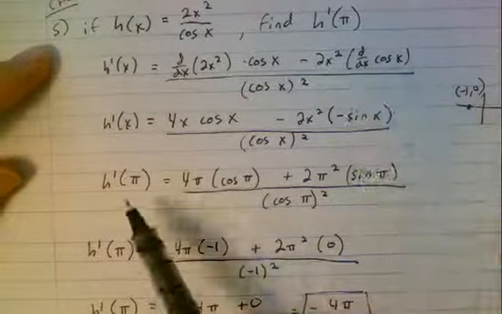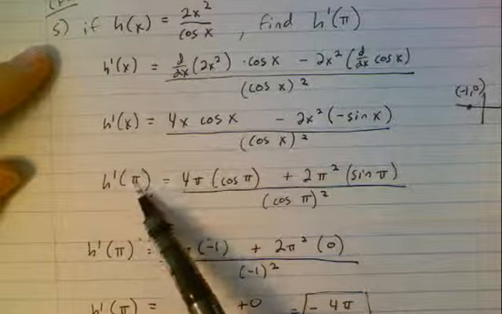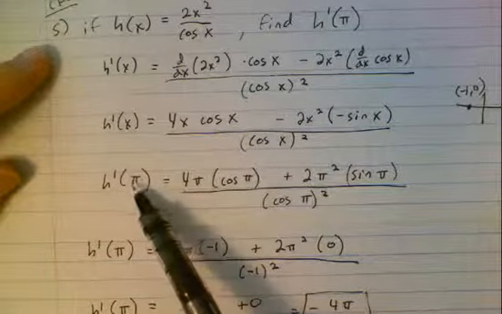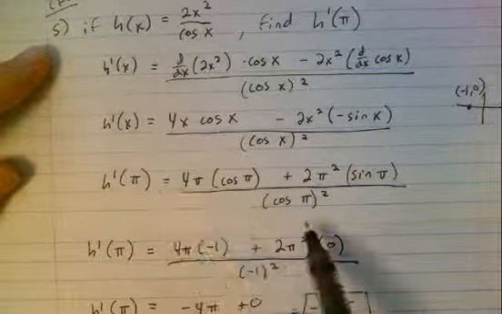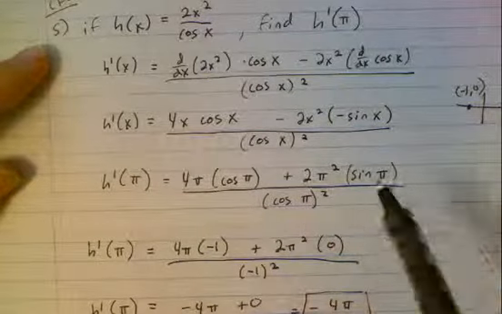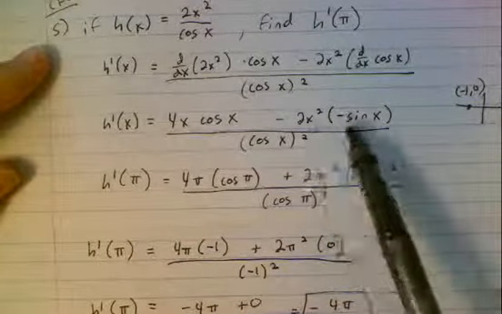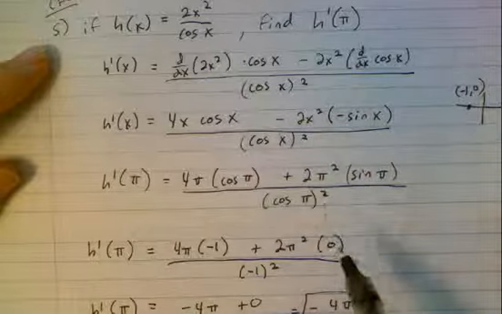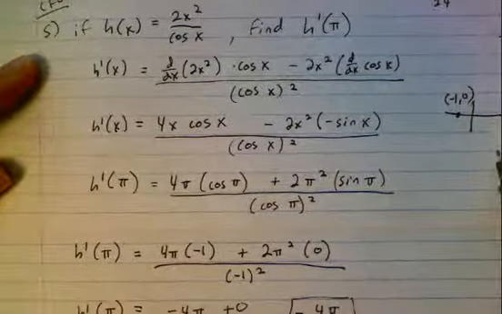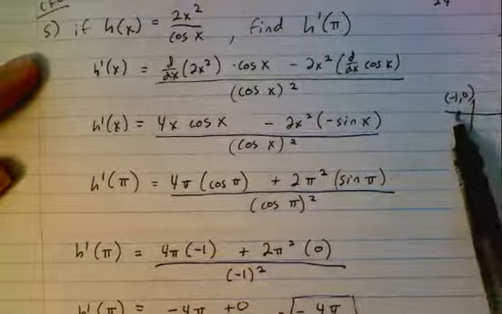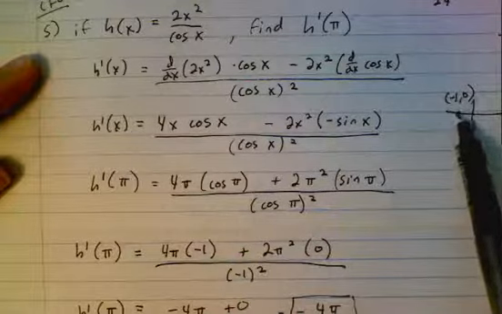Now we're going to figure out what happens when x equals pi, so we plug in pi for each of the x's. 4 pi cosine pi, 2 pi squared times sine of pi. Notice these negatives got together to be a positive. Cosine pi squared. So I put my little drawing of the angle pi.